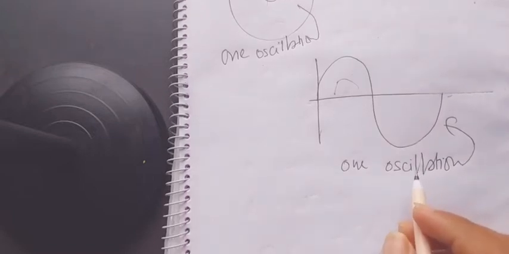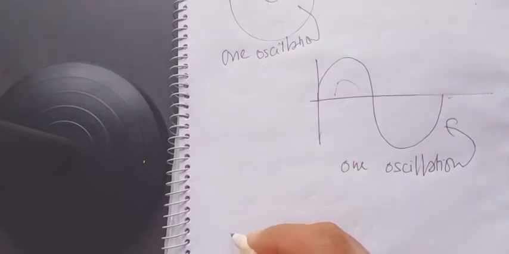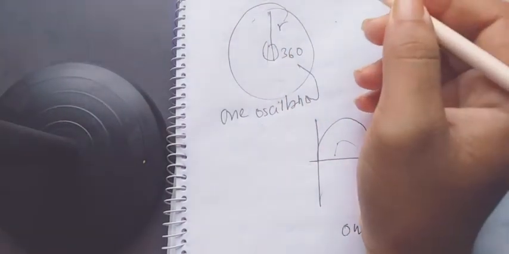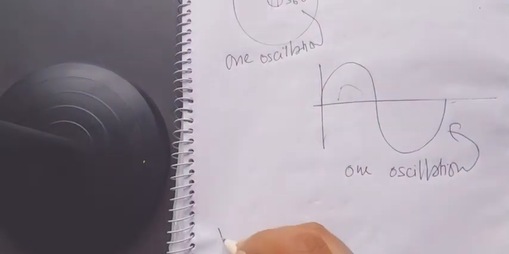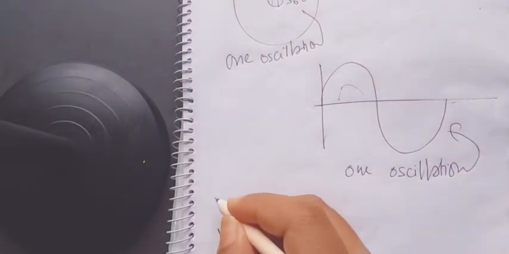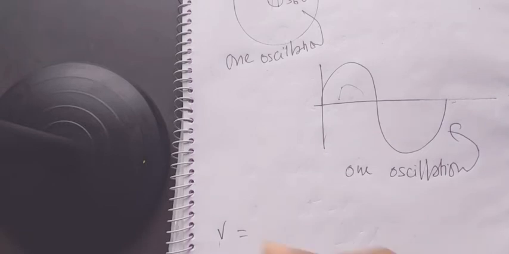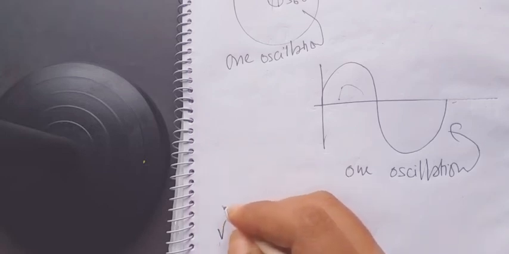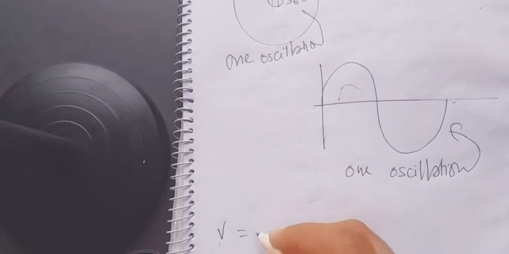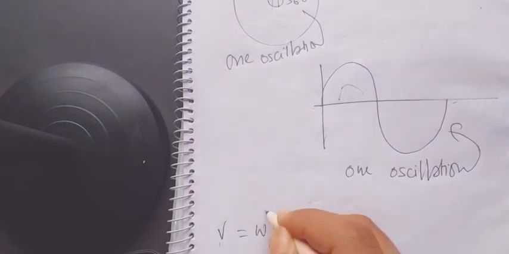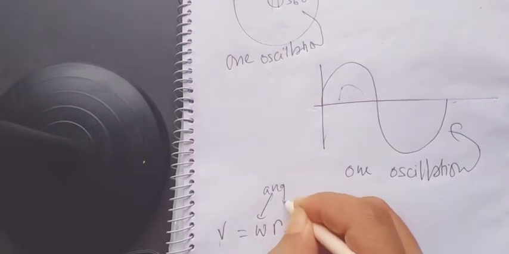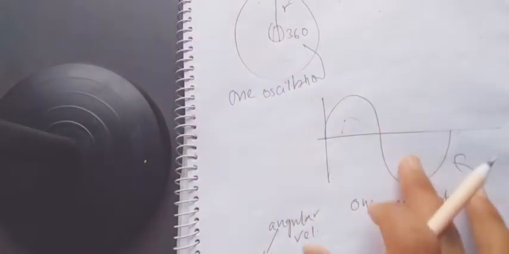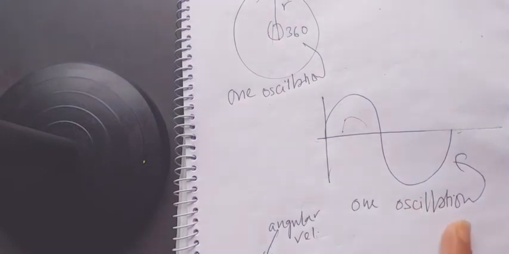In the centripetal motion chapter, we used this equation: if you have a radius r, for circular motion with a centripetal acceleration, you write v equals omega r, where omega is the angular velocity. But as we see, this has a common relationship of covering 360 degrees per oscillation.